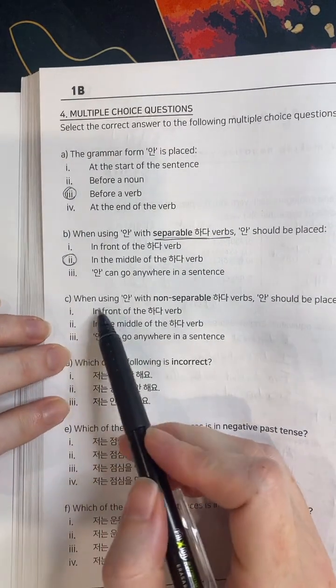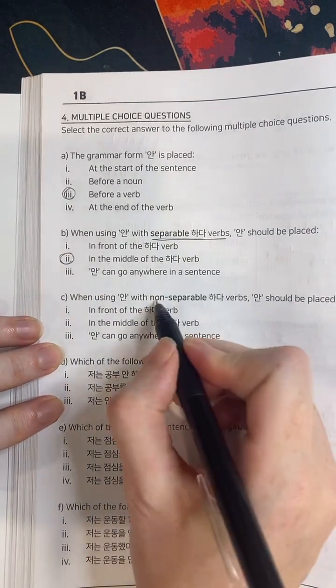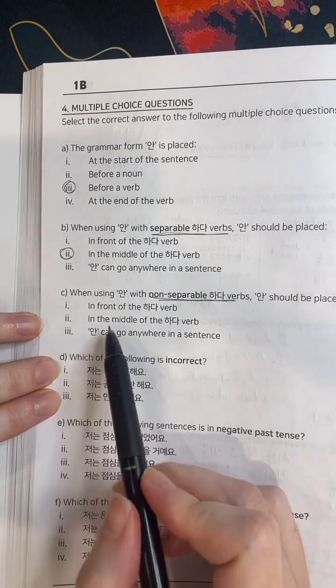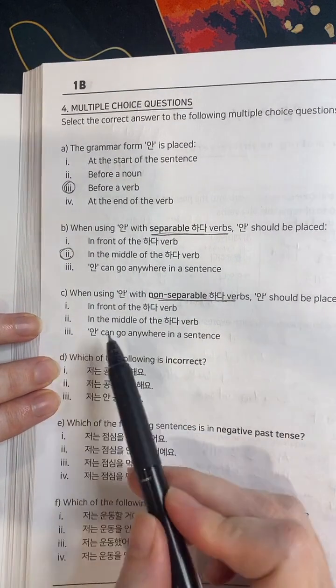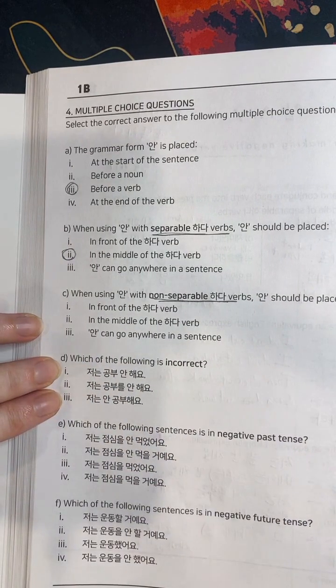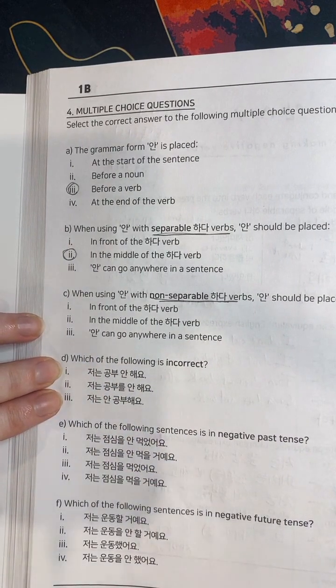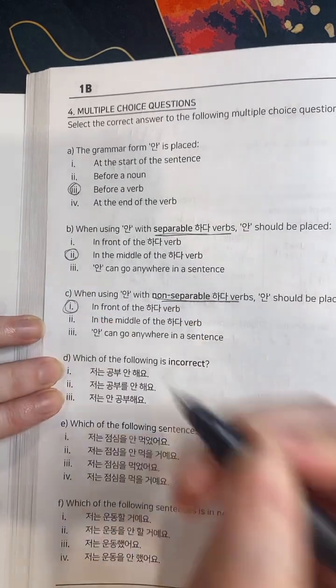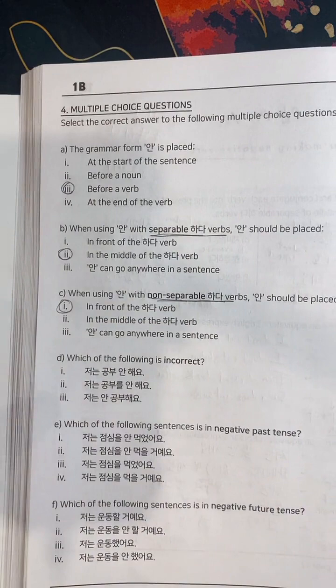Okay. C, when using an with non-separable hada verbs, an should be placed, 1, in front of the hada verb, 2, in the middle of the hada verb, or 3, an can go anywhere in the sentence. Yes, when you have a non-separable hada verb, it should go in the front.